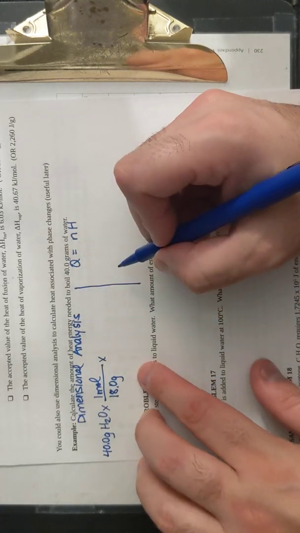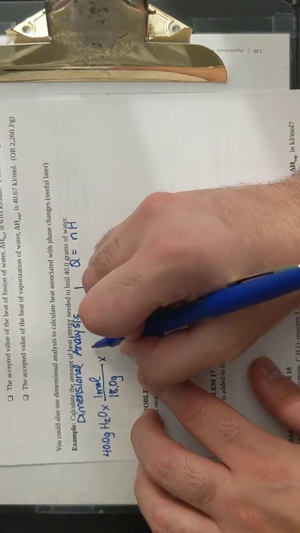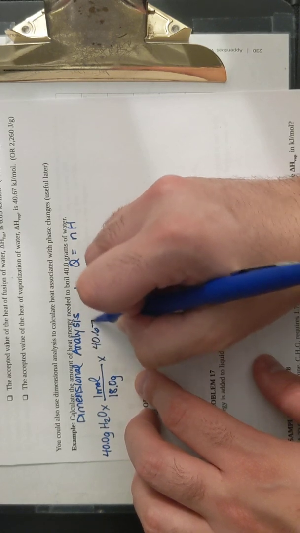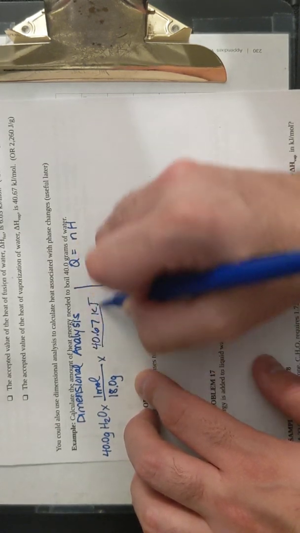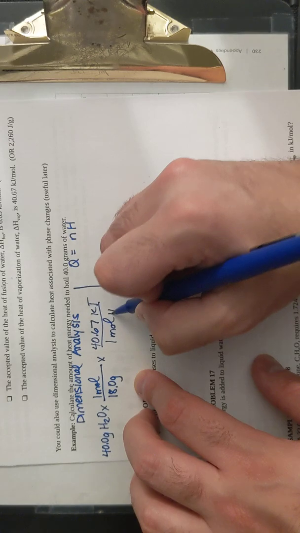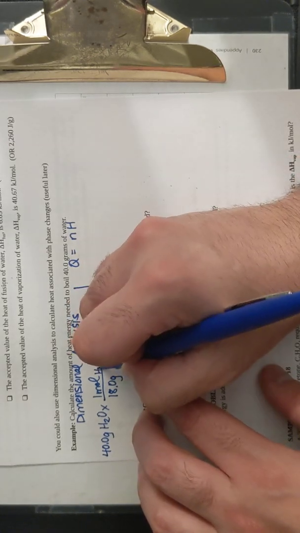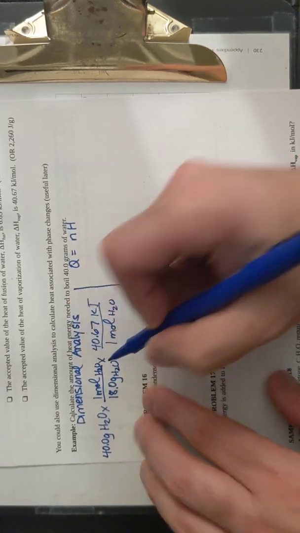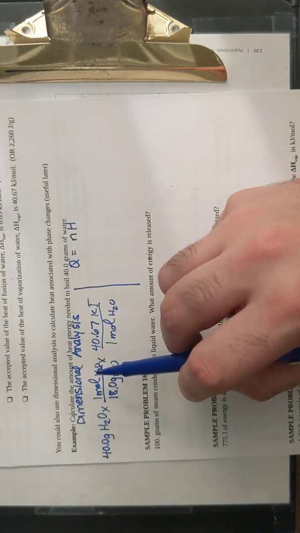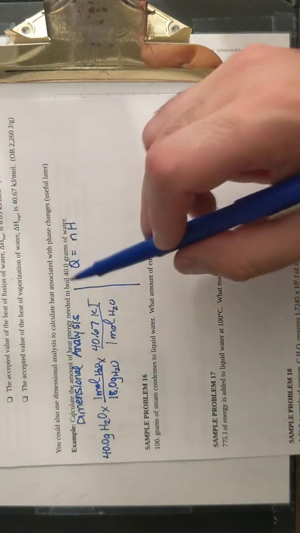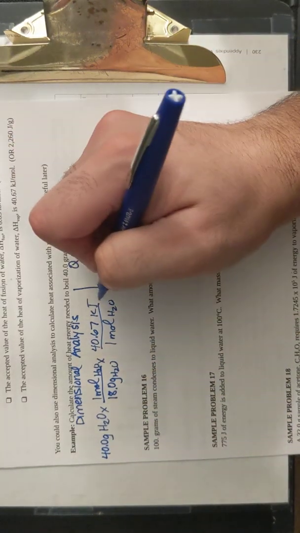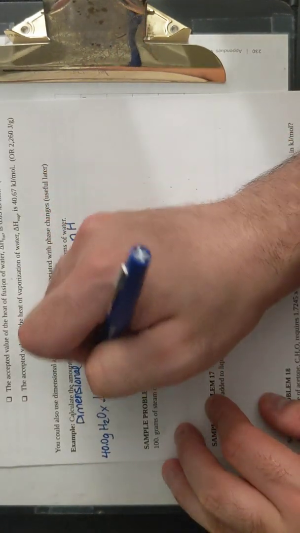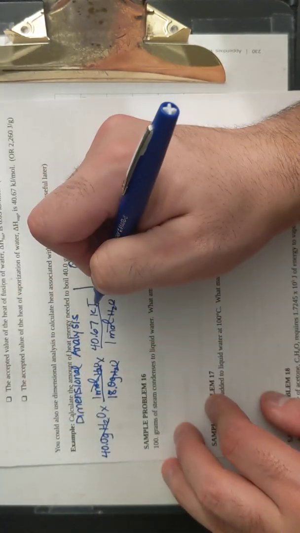And then I could multiply by, for boiling, 40.67 kilojoules for every 1 mole of H2O. I know I've got to go from grams to moles, and then I could multiply by the energy, or I could use this dimensional analysis. If all of these cancel out, I'll be left with kilojoules.